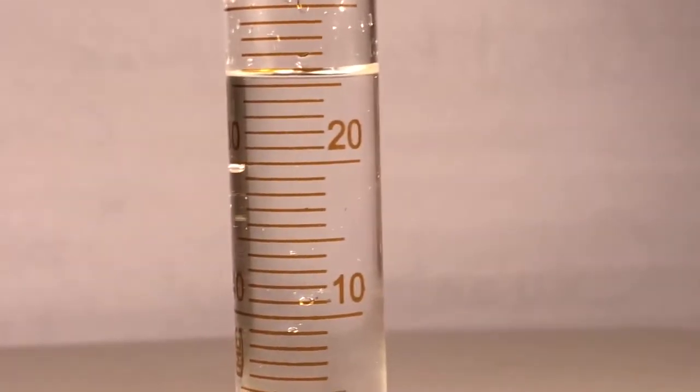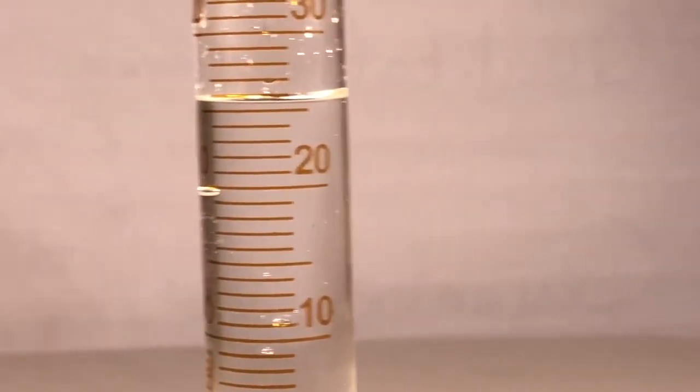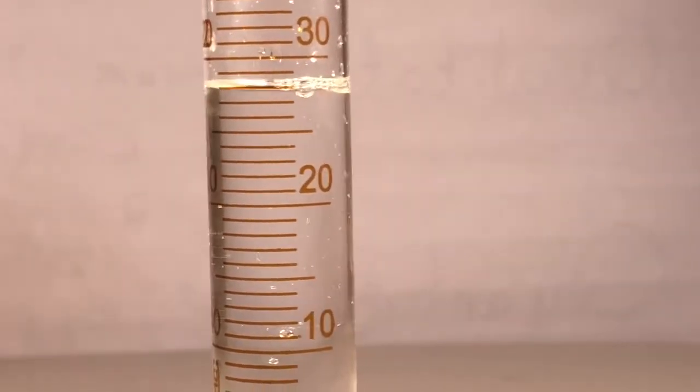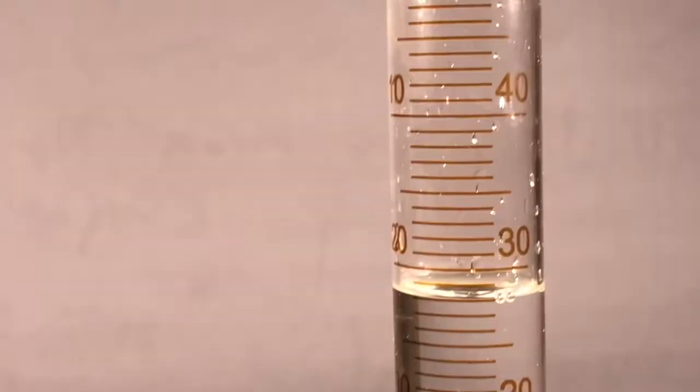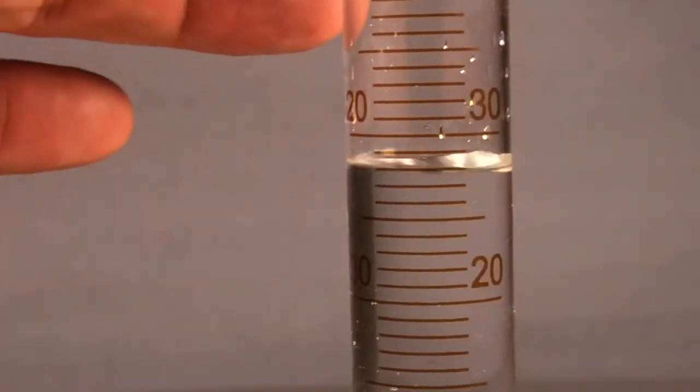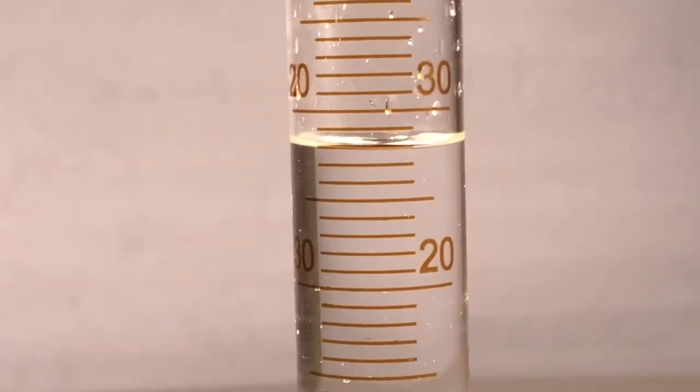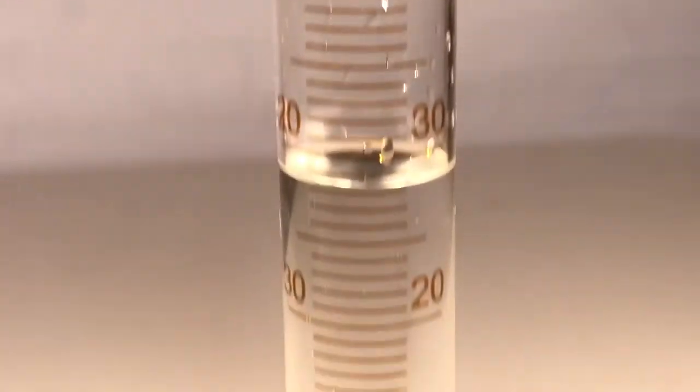That's 5. Three more coming at you right now. Here comes one big kersploosh. What's that? That's your volume. You can read it. And here's your mass.